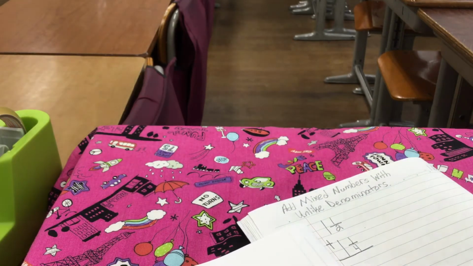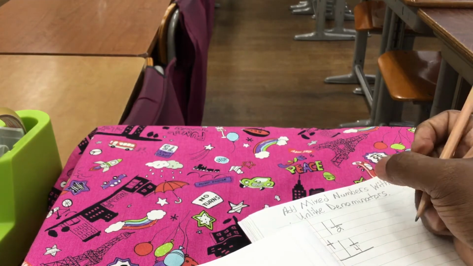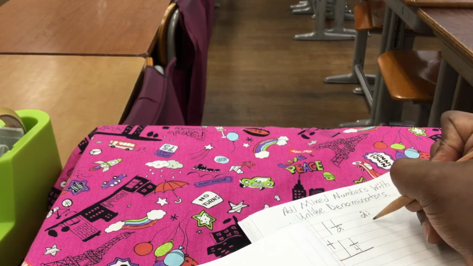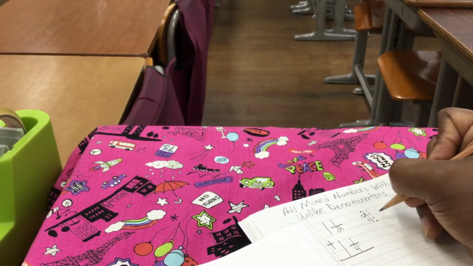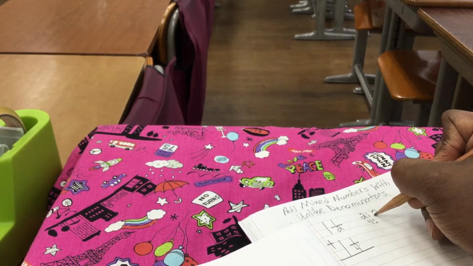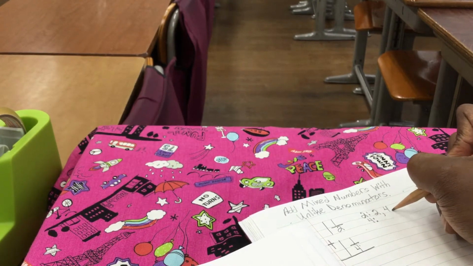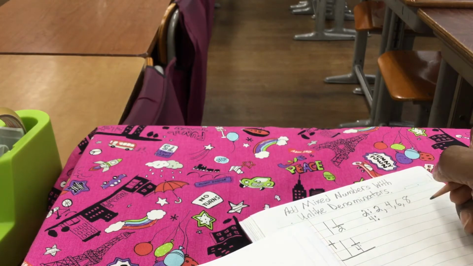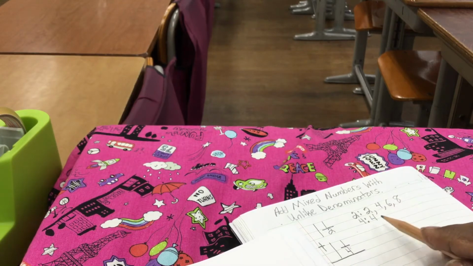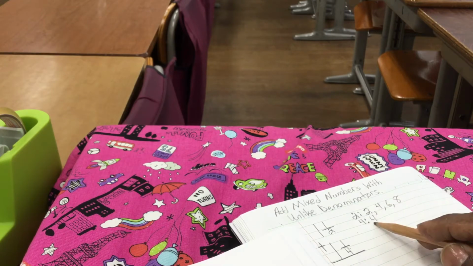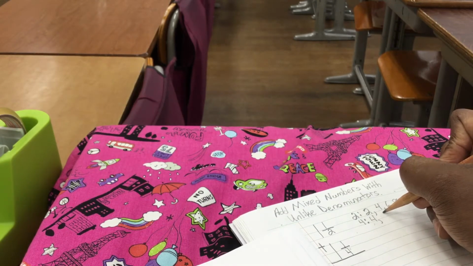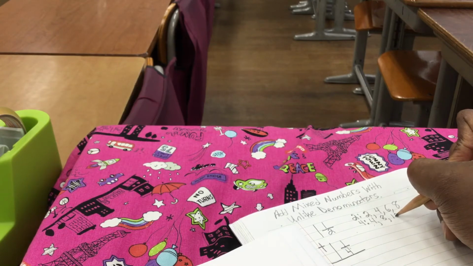Okay, so now I'm going to find the LCD for 2 and 4. This is really easy because these numbers are small. Okay, so what are the factors? I'm going to go in 2s, 2, 4, 6, 8. Okay, I'm going to do the same for 4. So even though I know 4 is going to be the LCD, I always like to write the first 4 numbers just for good practice.